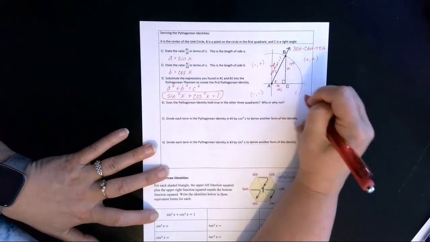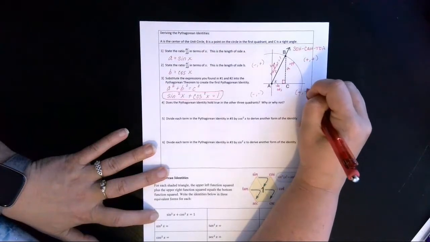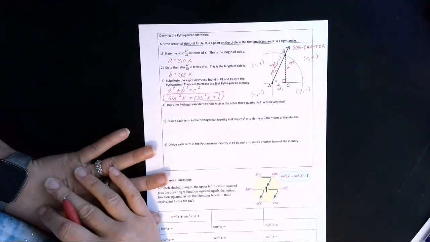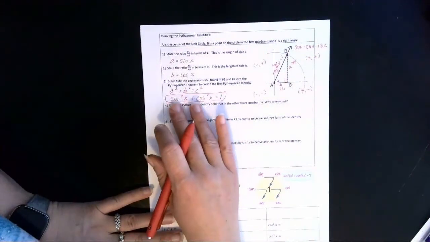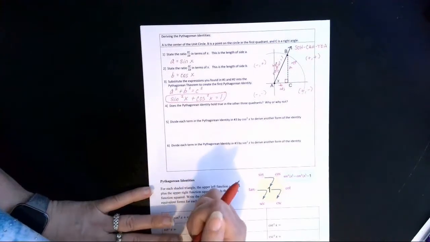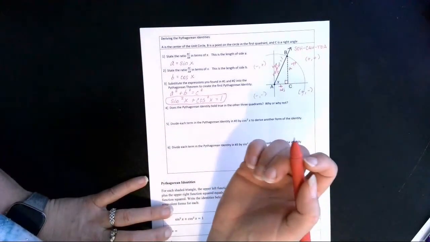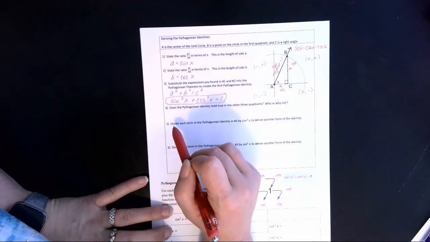And then back in quadrant 4, your x is positive, but your y is negative. So will those sign differences make any difference to whether this Pythagorean identity would work outside of the first quadrant? And the answer would be no, it's not going to make any difference, because when you square a negative, you get back a positive.